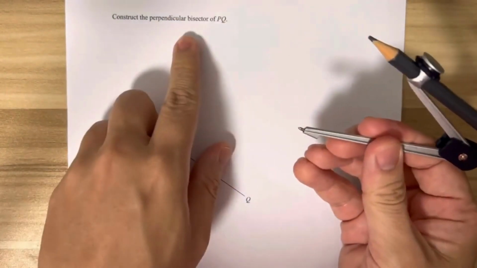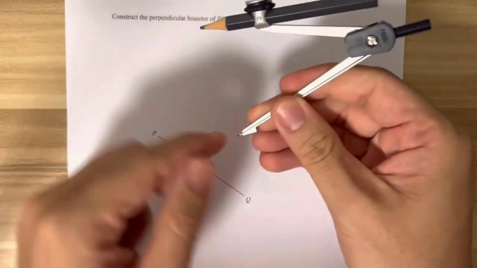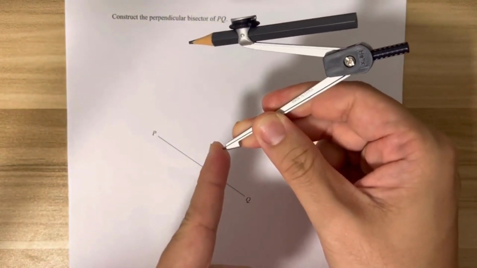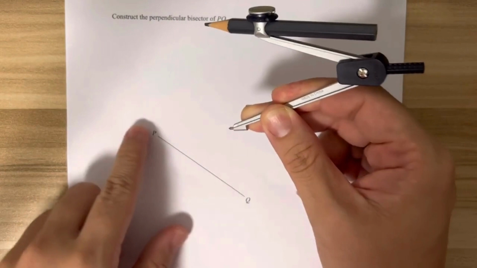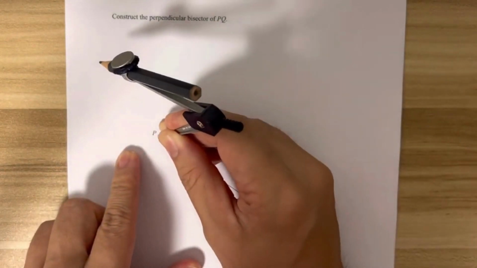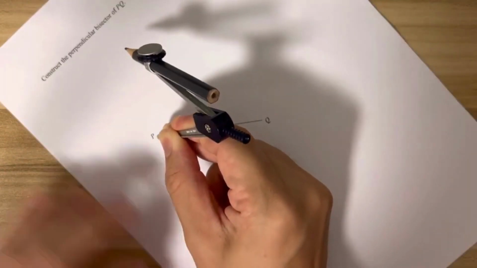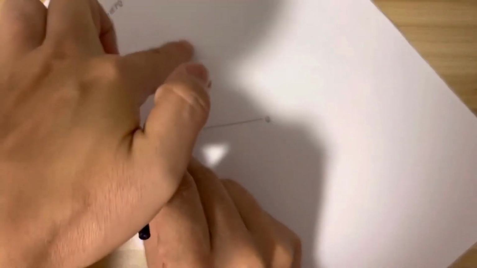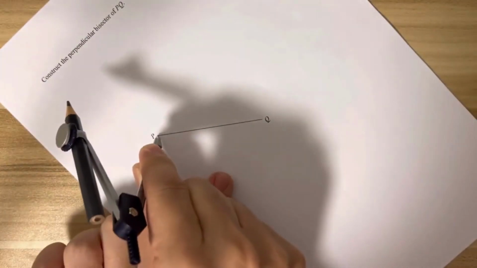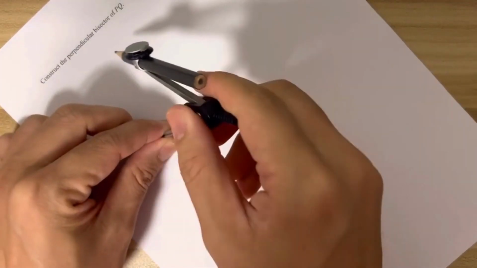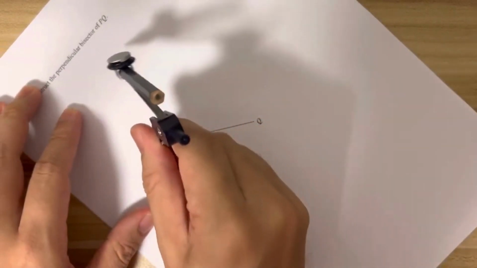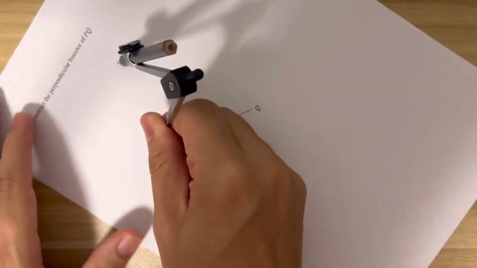To draw a perpendicular bisector, I will first place this on one of the points here. In this case it is P. And do take note, you can turn. I'm going to draw an arc on top of the line and below the line. And preferably it will be in the center.